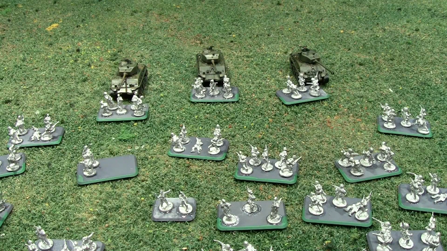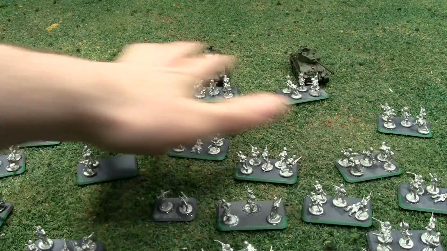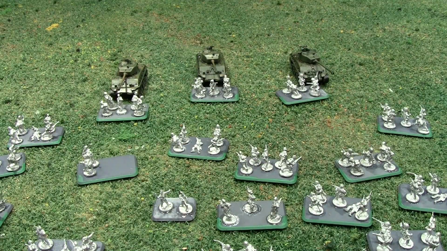So that makes Soviets really nasty if they can get up and assault you, if they have enough troops left, because they're not that hard to hit normally because they're not very well trained. All right, so I'm going to clear this out to get ready for the next thing.